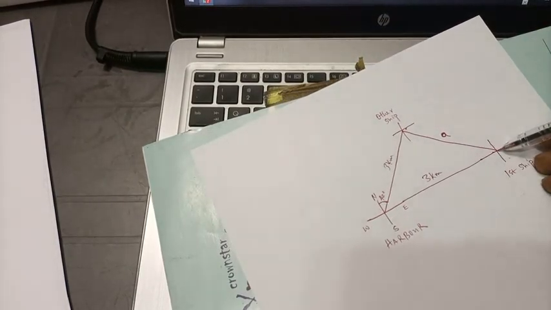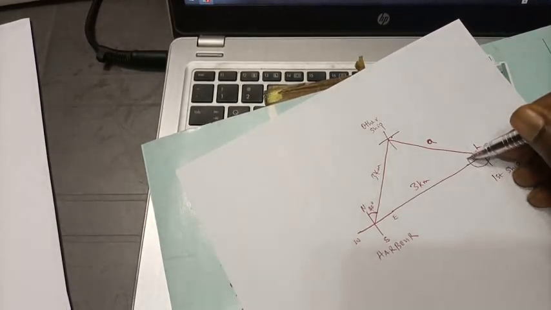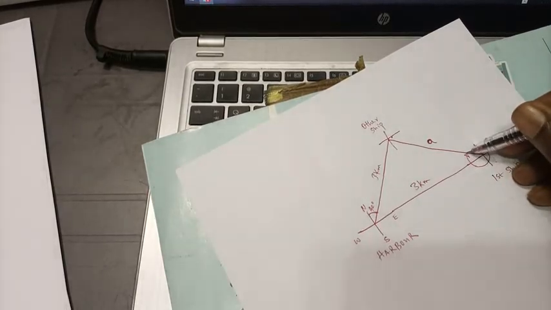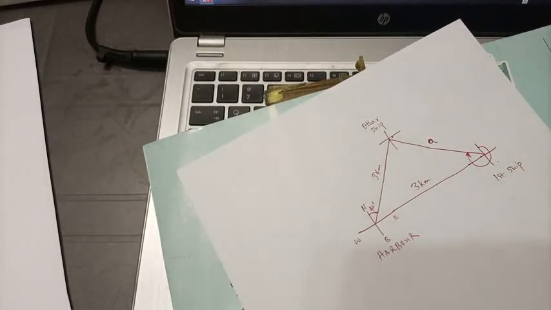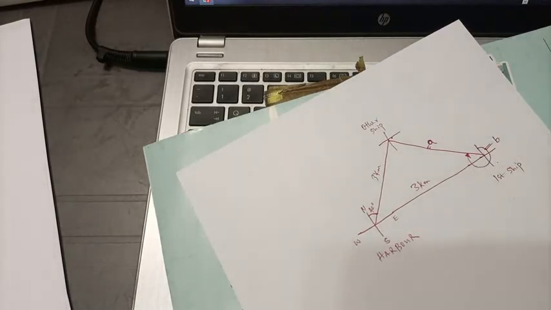The keywords in bearing are "from" and "of". Those two are very important. This is the second ship, this is the first. So from here, how much will you turn to get here? So this is what you have to turn, this angle. Okay, so that's the bearing. The first part is getting this distance, the second part is getting this bearing.